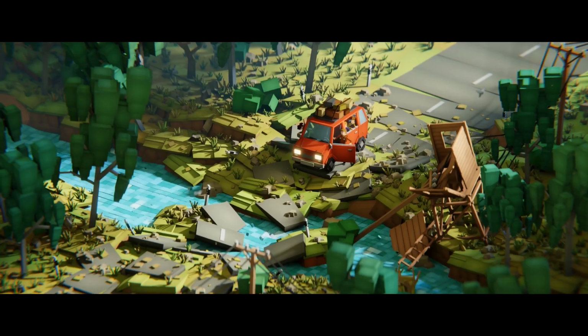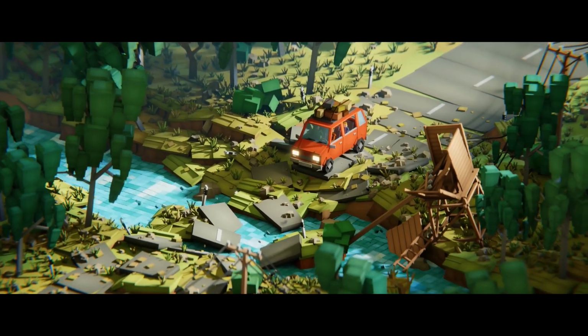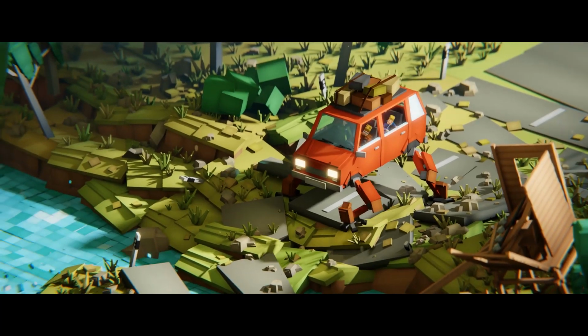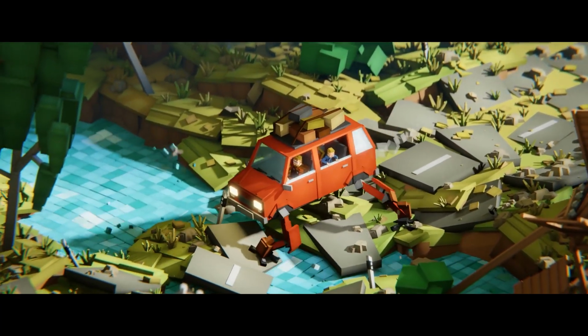compositing setup. In the end, you should have a solid understanding on how this family trip animation was created. And now let's get started by getting a general overview of the scene.